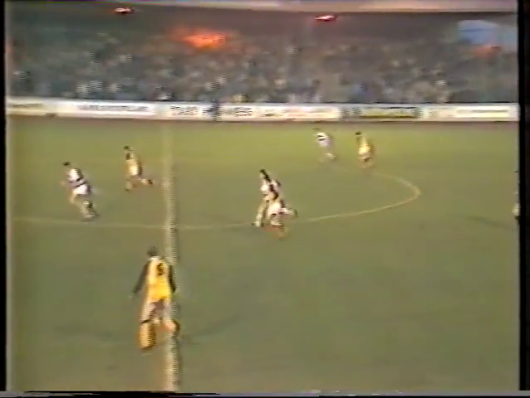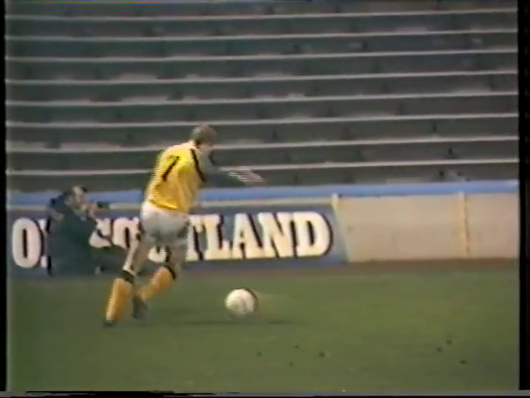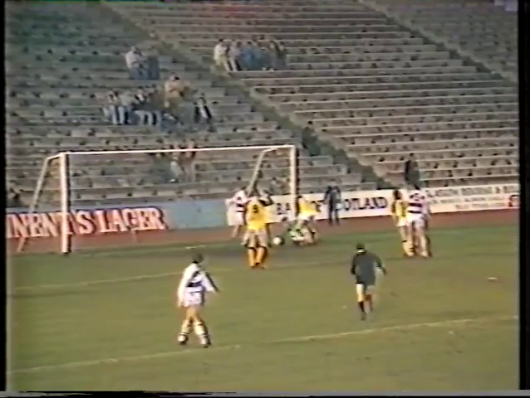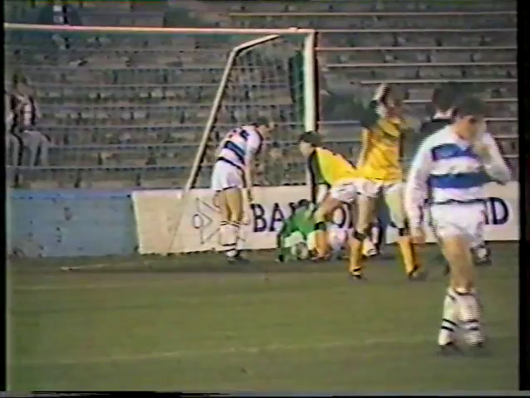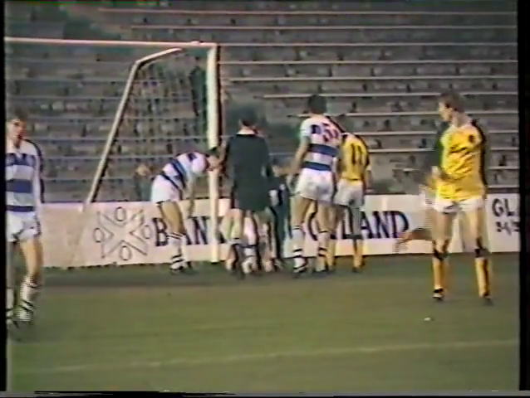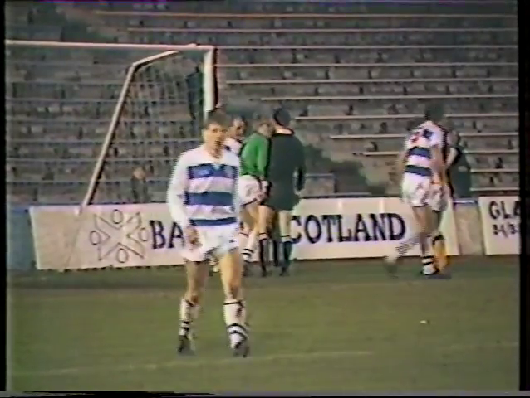Robertson's header, there's John McNeil. His challenge, there's Coyle. And Tommy Coyle to Buck. Jimmy Simpson taking up good position on the left for Dumbarton. That's a fine cross. And well saved by Adams from Coyle in the middle. And the referee not happy with the challenge by Jerry Crawley. It's a free kick.